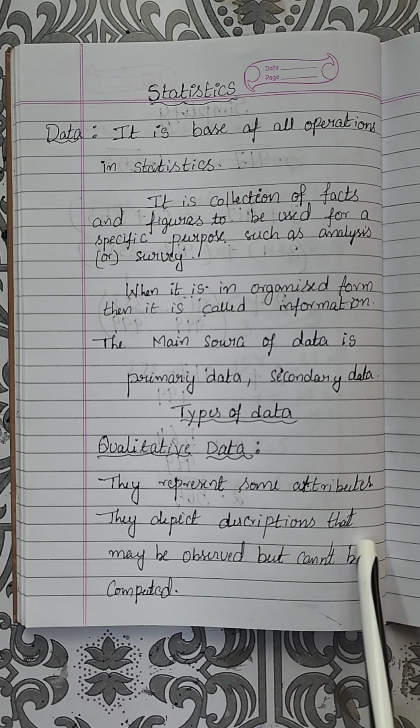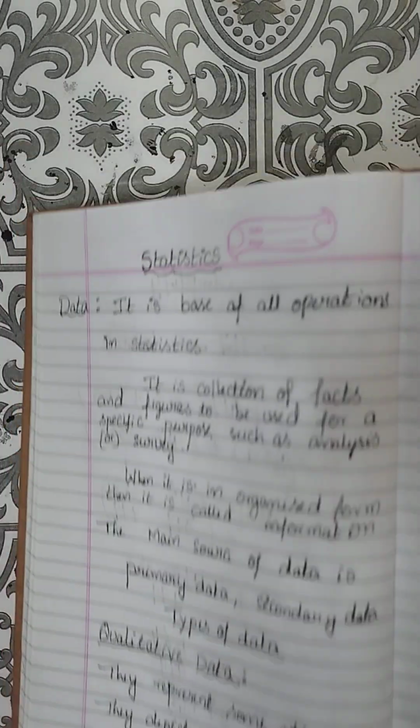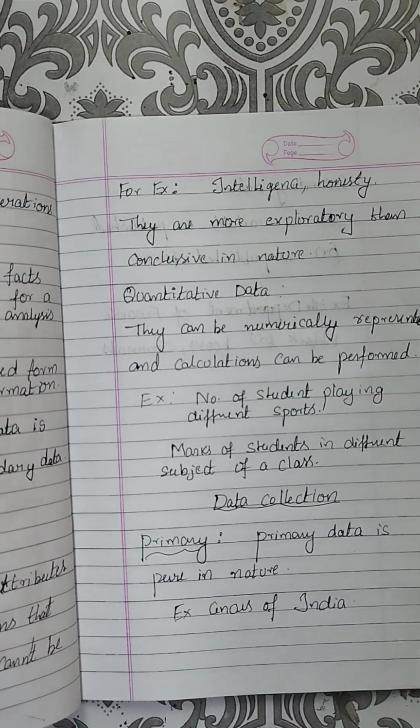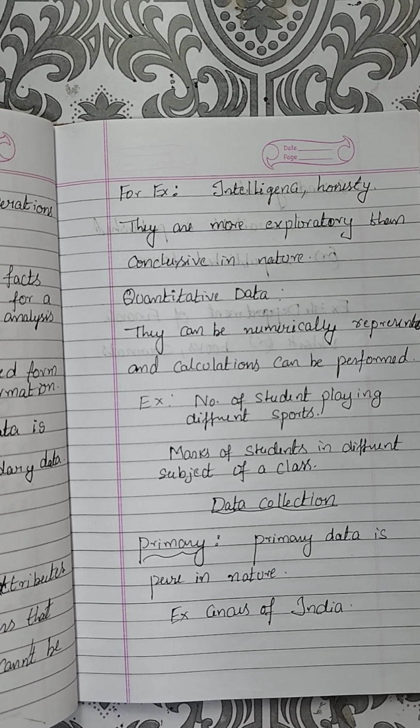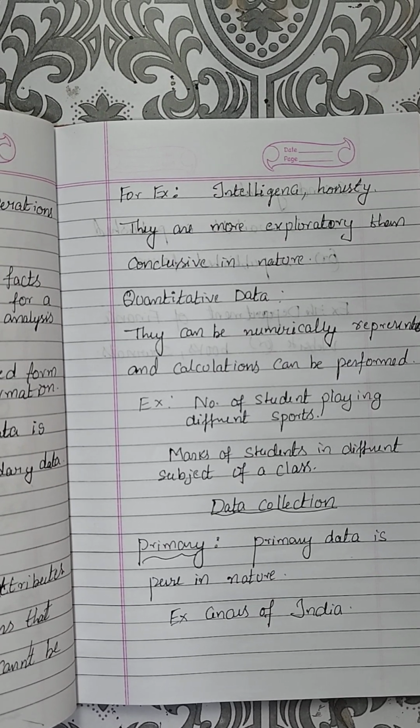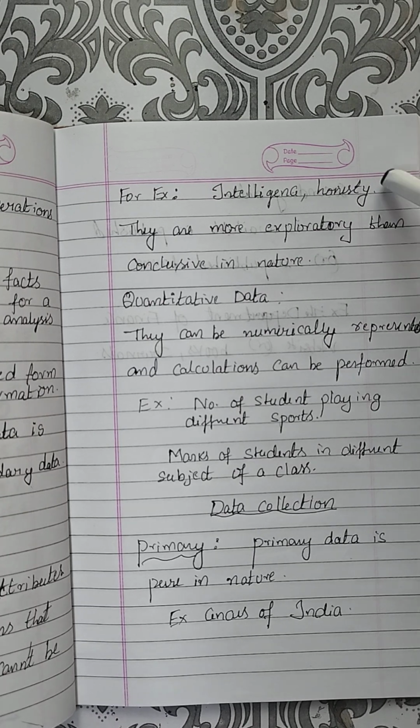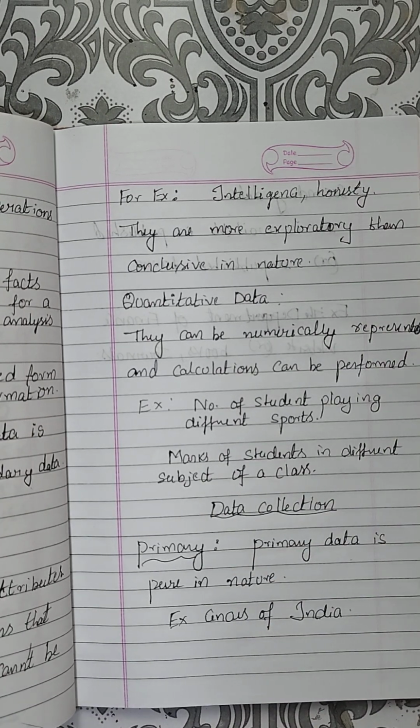They depict descriptions that may be observed but cannot be computed or calculated. Okay, examples of this type of data are intelligence, honesty, wisdom, cleanliness. All of these come under qualitative data.